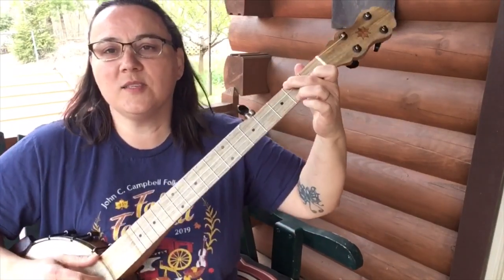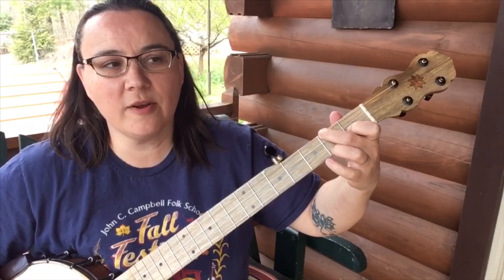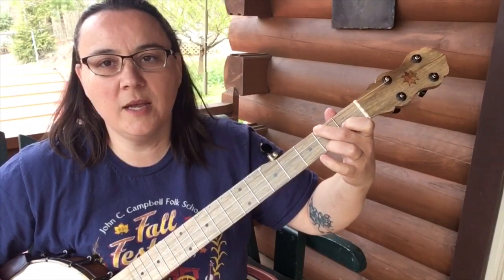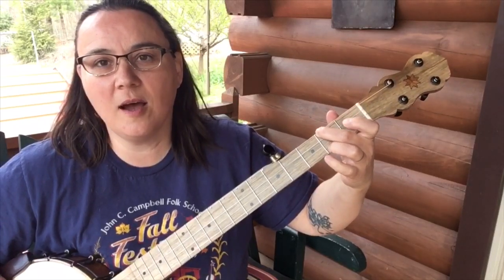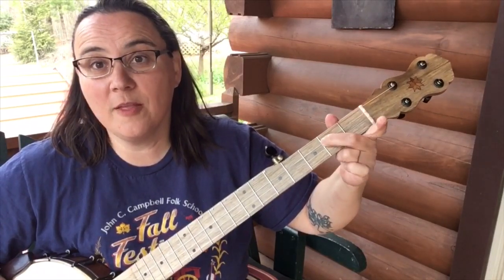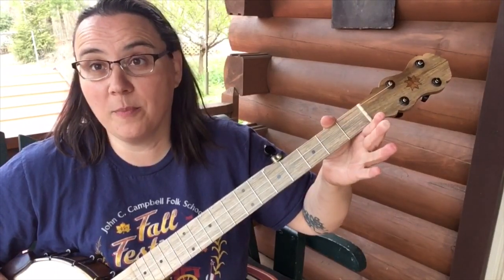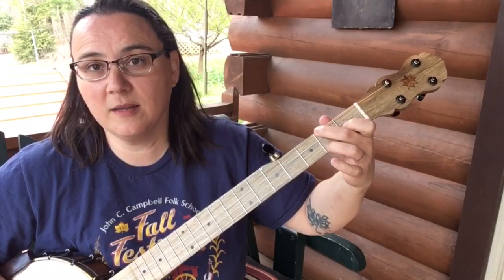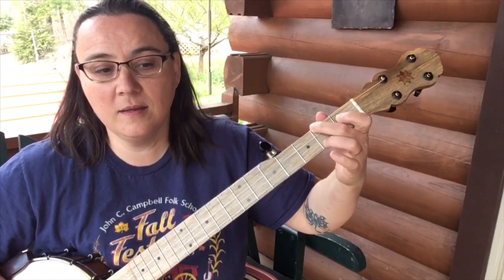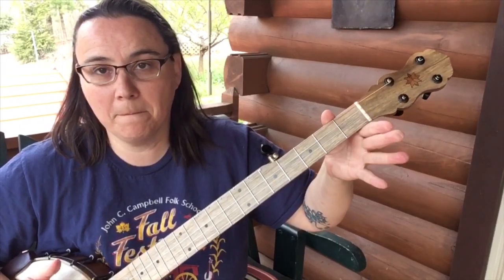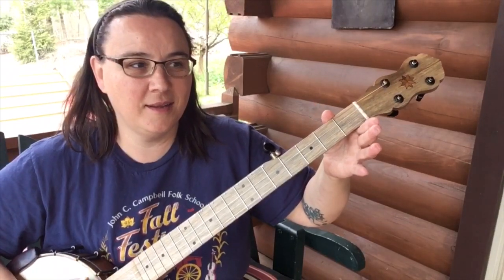So the way to do that is we've got our C. We're doing our 3rd, 2nd, 3rd. Then we do our 2nd, 2nd, open 2nd, third string, second fret, then open third string. Okay, let me do that again. And we're back to our G. Do it again.